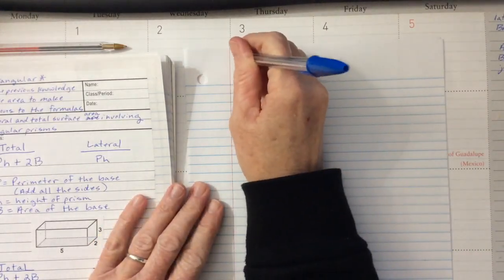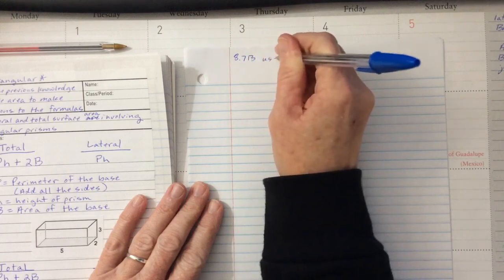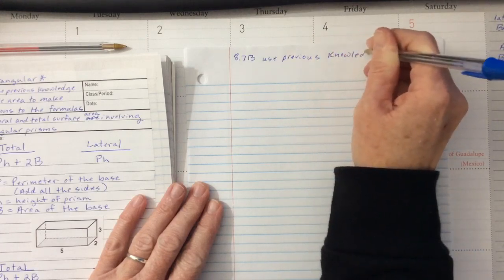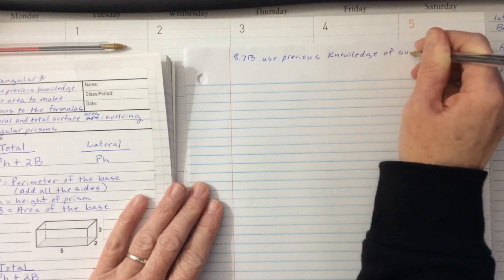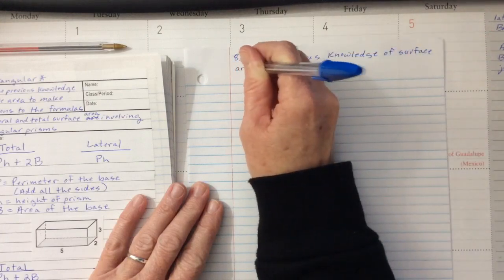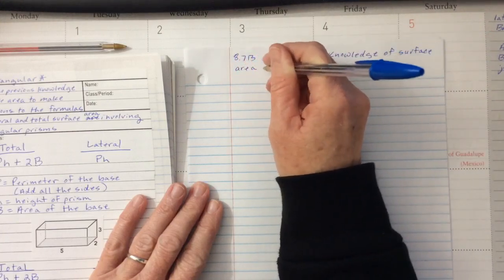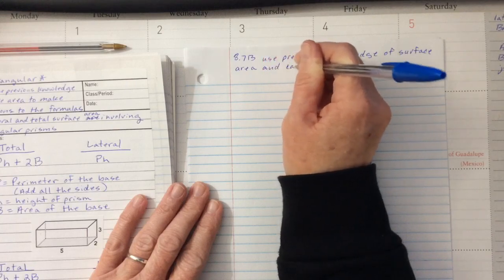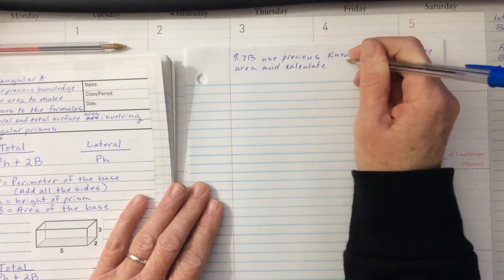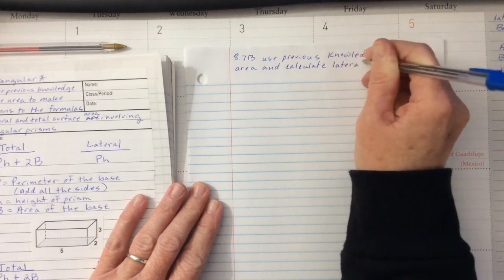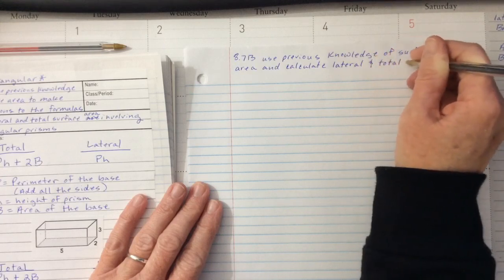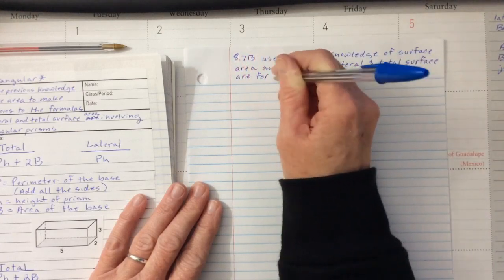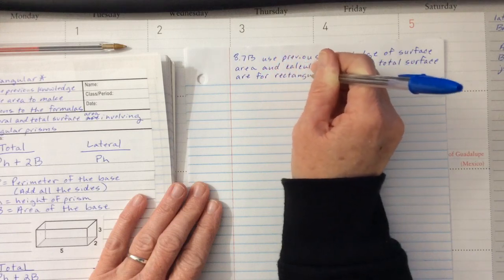Here we go. So we have 8.7b, and we're going to use our previous knowledge of surface area and calculate lateral and total surface area for rectangular prisms.